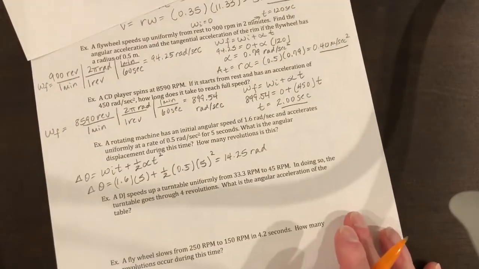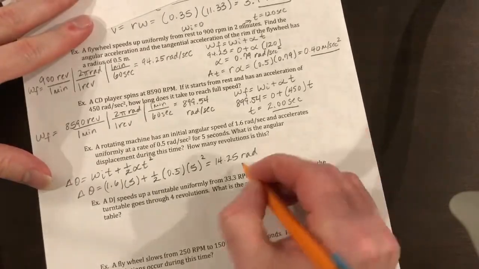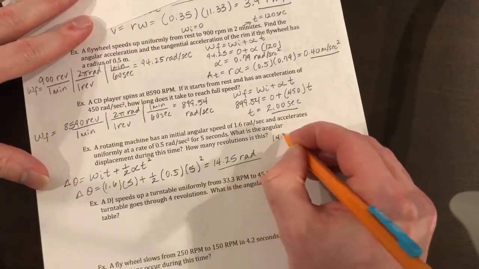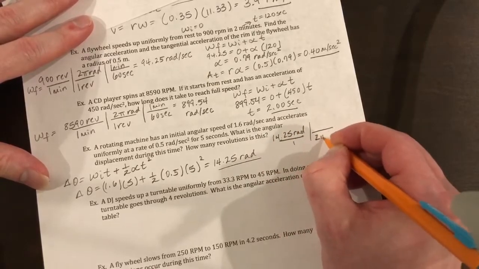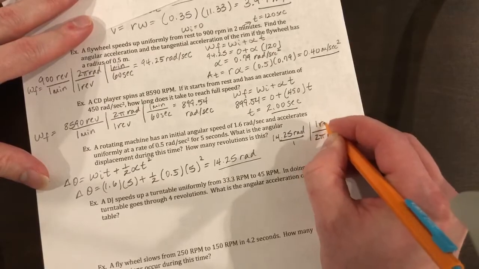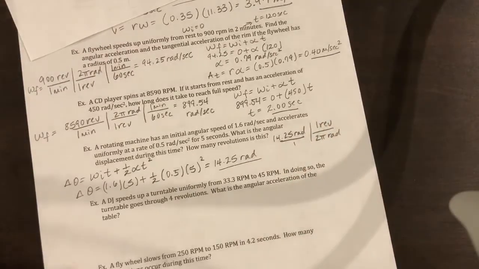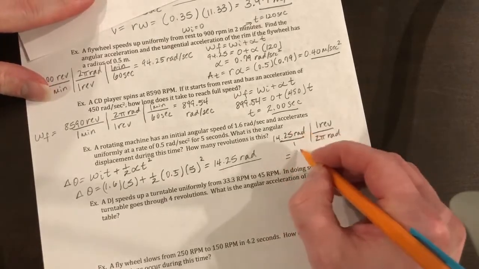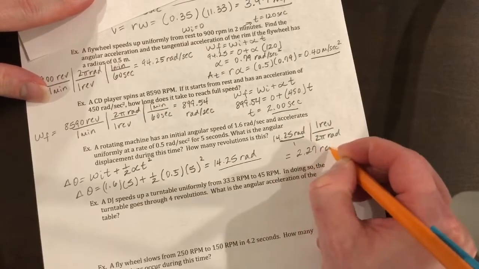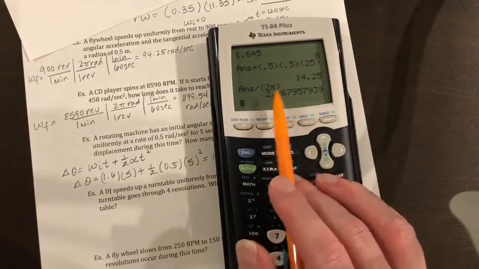radians. Okay, the second part of that question says how many revolutions is this? Okay, so remember, 1 revolution has 2 pi radians in it. We spent time on that. When you divide, you need to make sure you're in parentheses, and you should get 2.27 revolutions. So once again, if you divide by 2 pi, you have to use parentheses around the bottom.